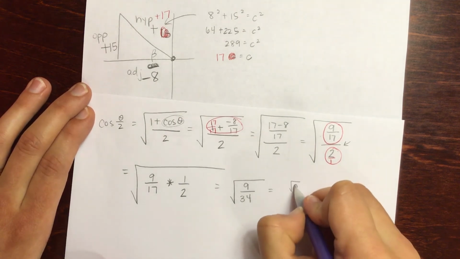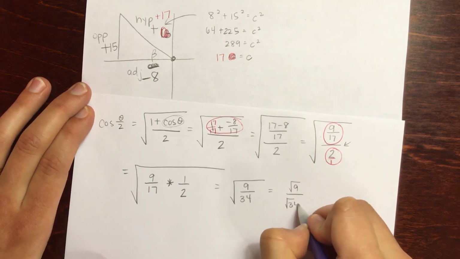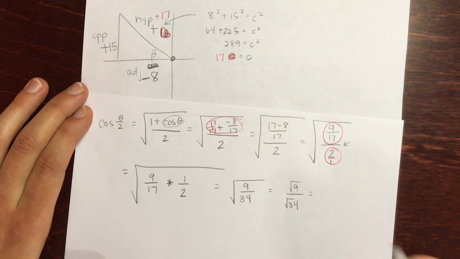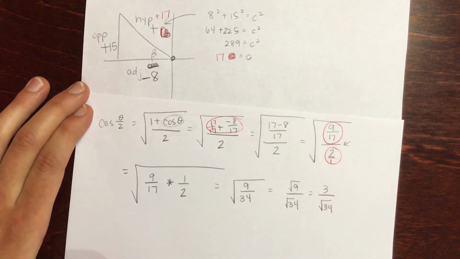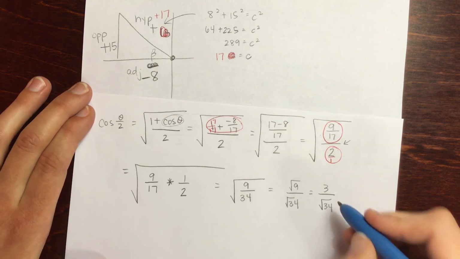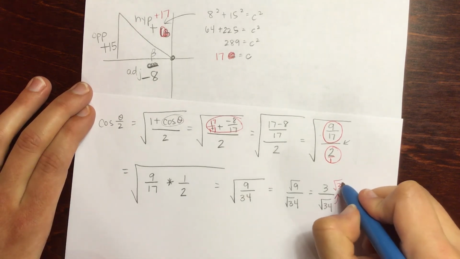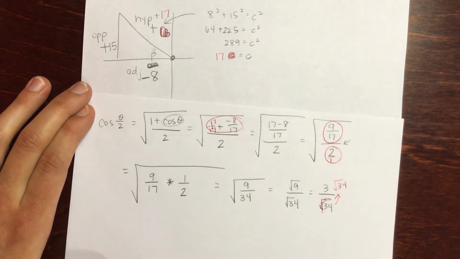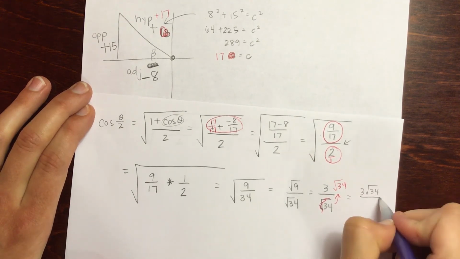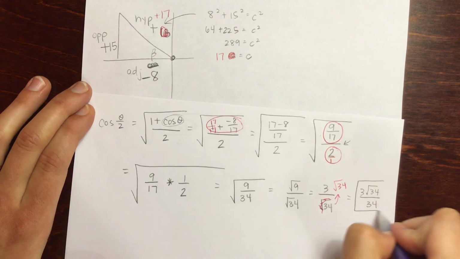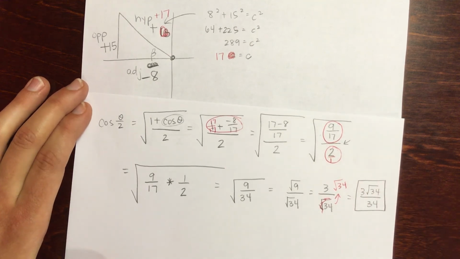Distribute your square root to the top and to the bottom. Hey, we know what the square root of 9 is, so actually take the square root of 9. Your homework allows you to stop here. I do not. I want you to rationalize, so bring that square root 34 to the top. This is our final answer.